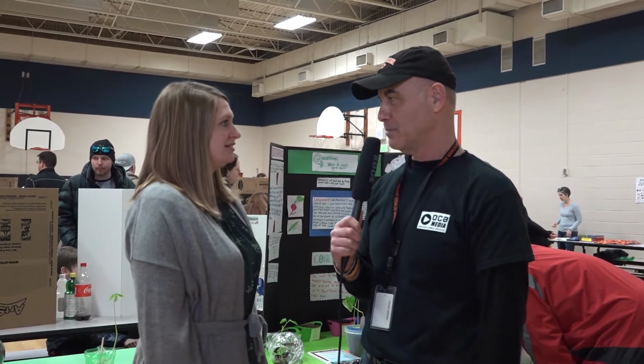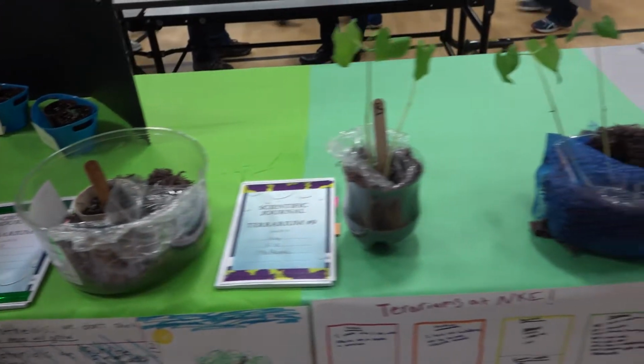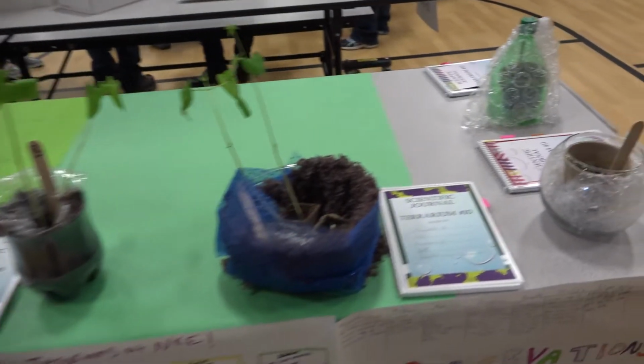How did they pick between beans and radishes? I mean, you're doing both of them, but why those? I think we just knew that they grew faster, and it would be something that we could work out in that amount of time.